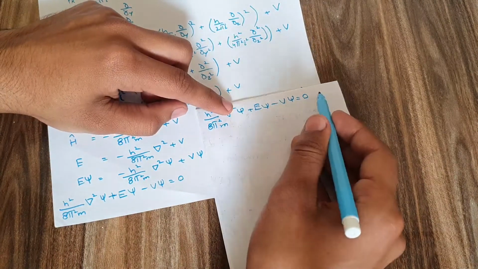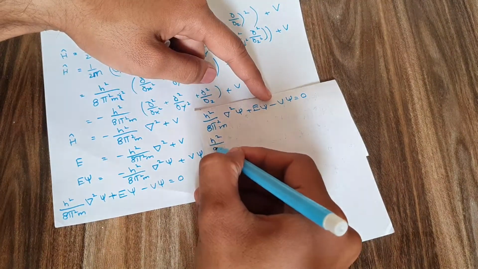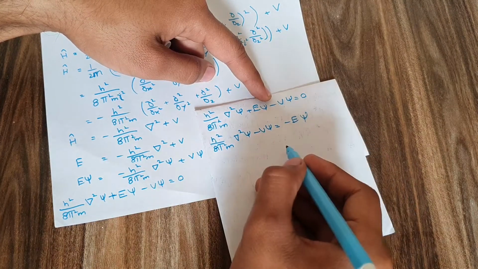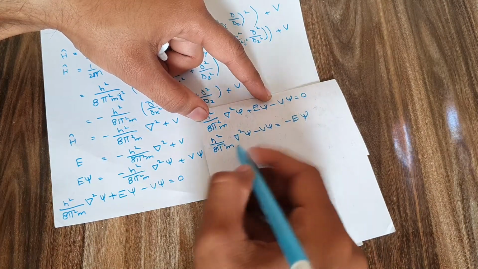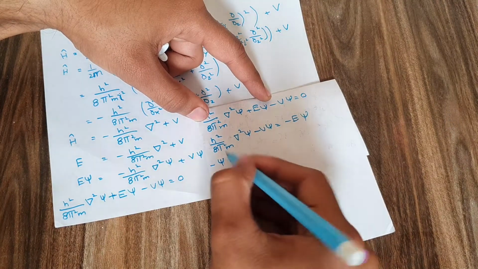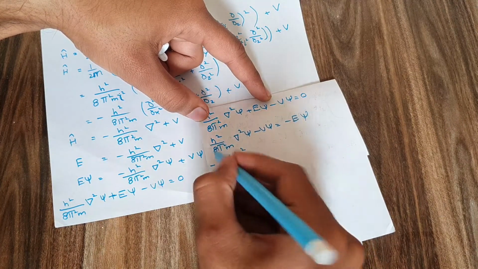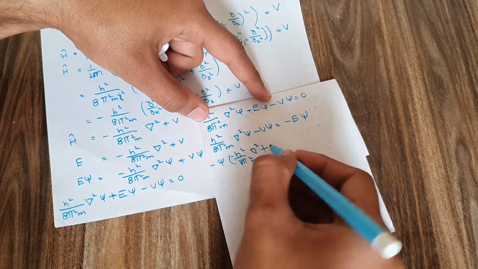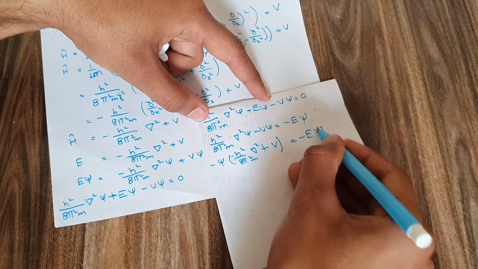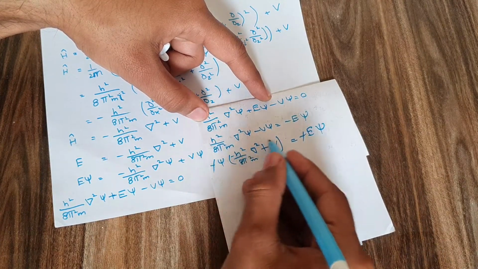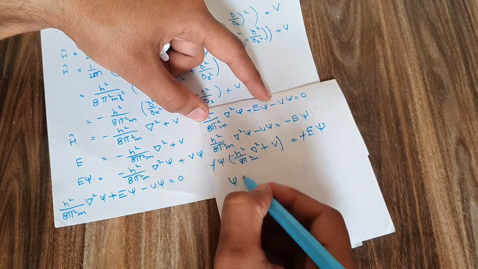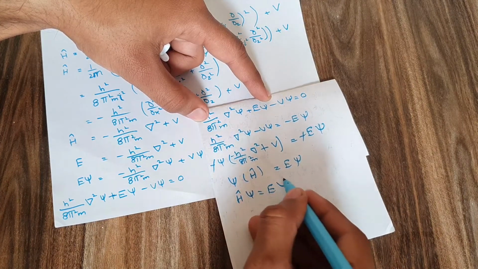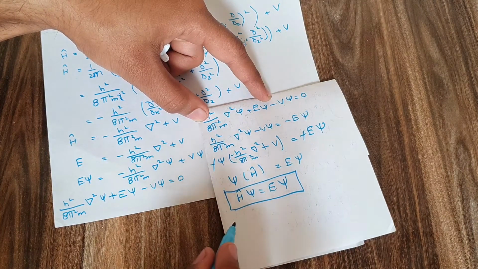Now on taking E psi towards the right hand side of the equation, this will form h squared divided by 8 pi squared m del squared psi minus V psi is equal to minus E psi. The next thing I'm going to do is take minus common and psi common, h squared over 8 pi squared m. Taking minus common, here it will form minus h squared over 8 pi squared m del squared, and this minus will become plus V minus E psi. This minus will cut down with this minus, and this part is equal to the Hamiltonian operator, so I can write it as the Hamiltonian operator acting on psi is equal to E psi, or H psi is equal to E psi. So this is another form of the Schrodinger wave equation, the time independent Schrodinger wave equation.